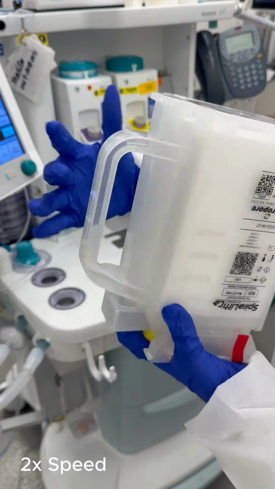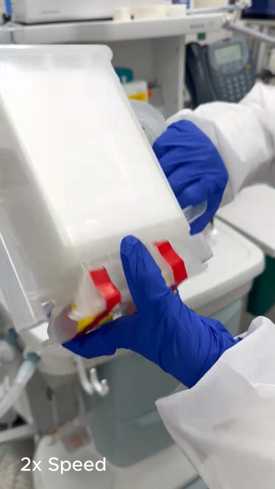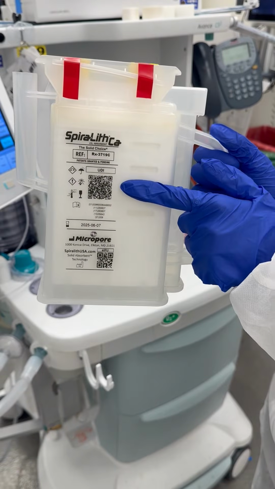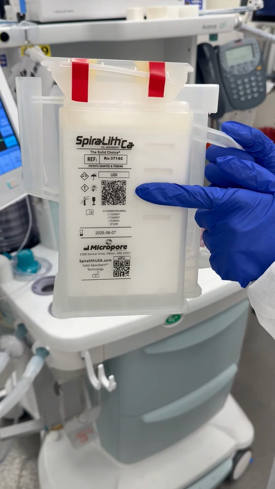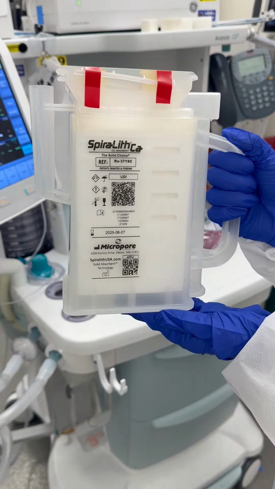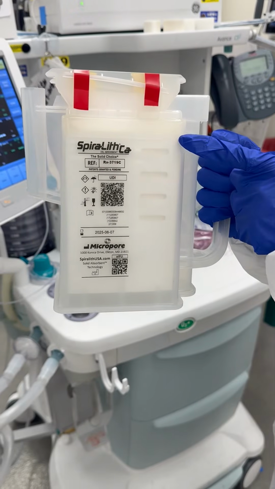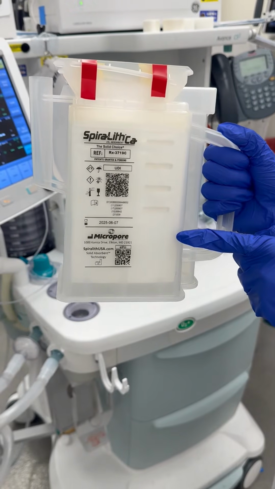Look at both top and bottom areas. There is a QR label on the absorbent that will direct you to the SpiraLith website, which has more information about the product. Here are the indicator windows which help you to anticipate end of cartridge life.